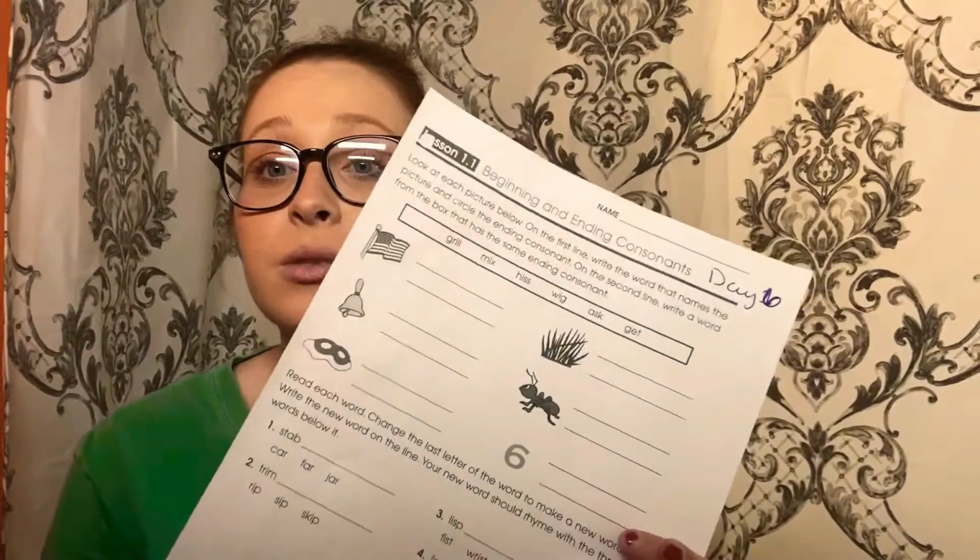Okay. Once you get finished with that, you can pause this video if you need a little more time. But I'm going to go ahead and go over to the second page. So it is page number 7, and it says beginning and ending consonants day 6. So I'm going to read the directions and we're going to go over it. Okay, so it says look at each picture below. On the first line, write the word that names the picture. Okay, so we're on the first line, we're going to name that picture. And circle the ending consonant.